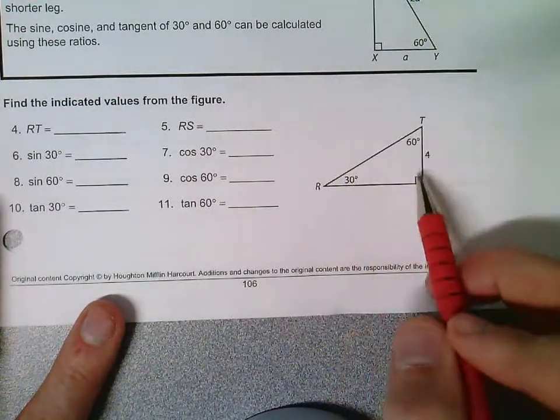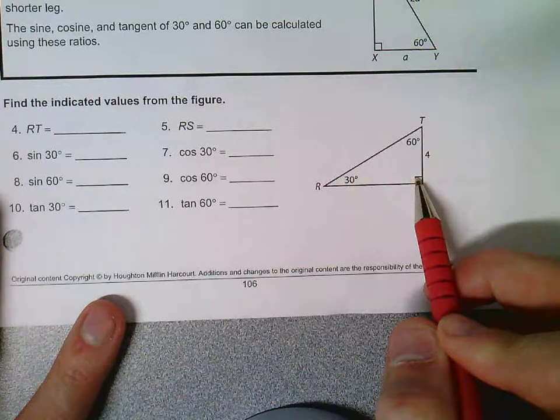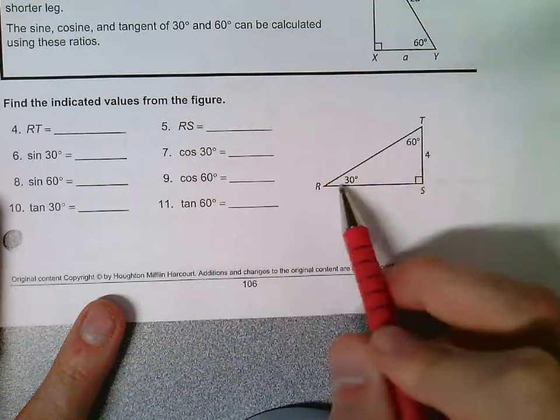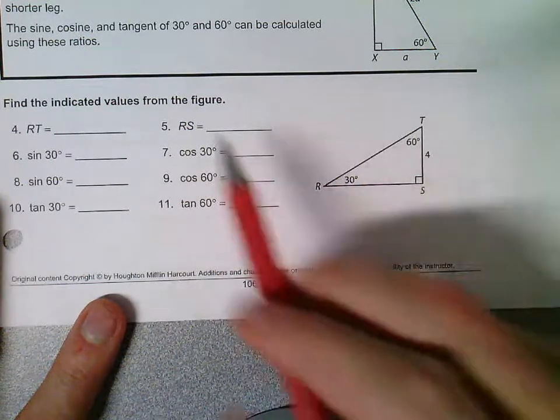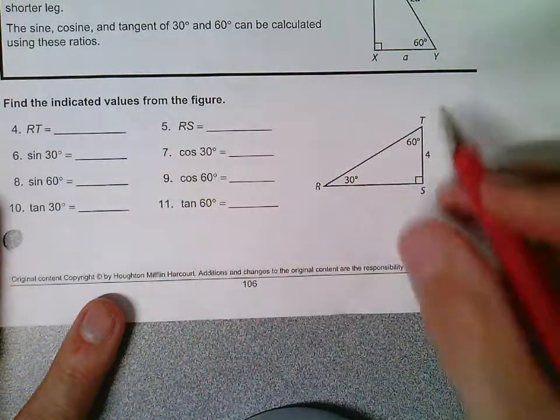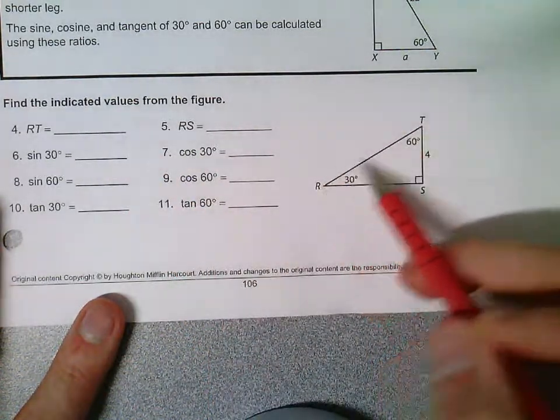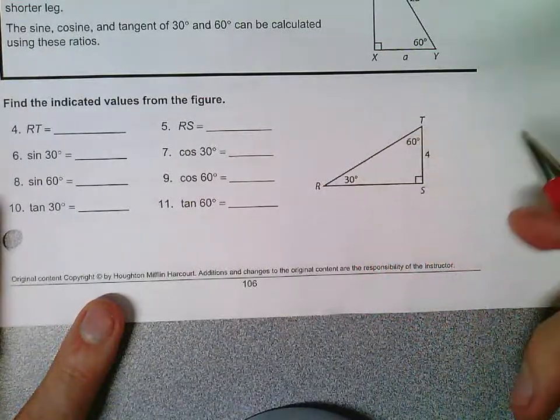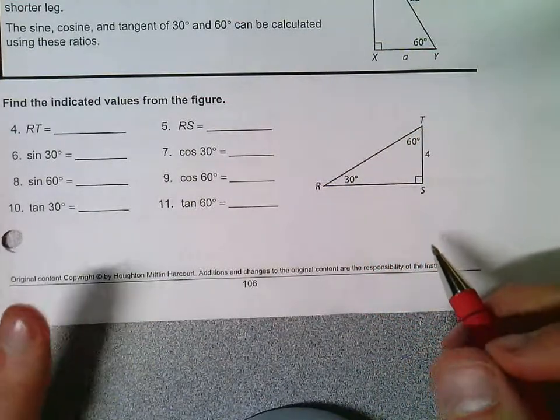I've got a 30, 60, 90 triangle here. If I want RT, what is the expression I'm going to have to use to find RT?